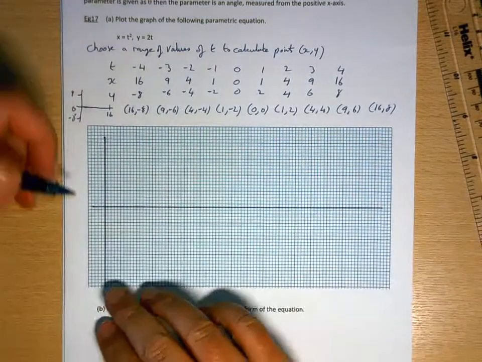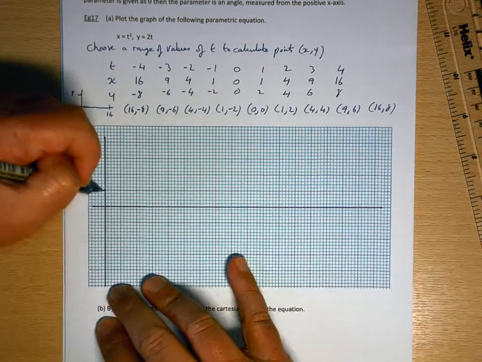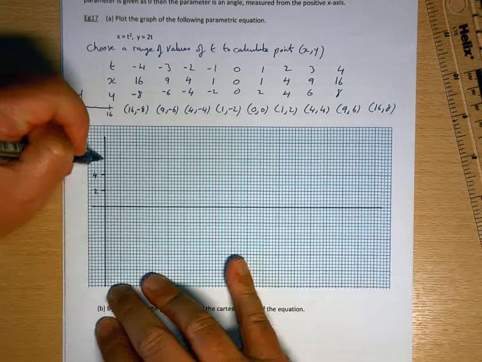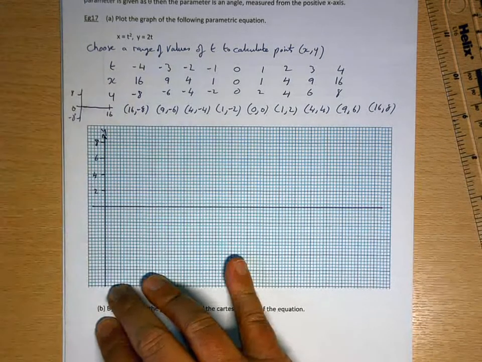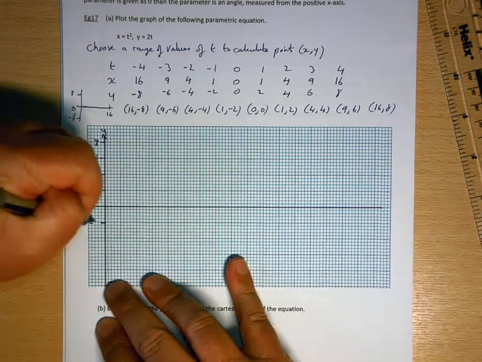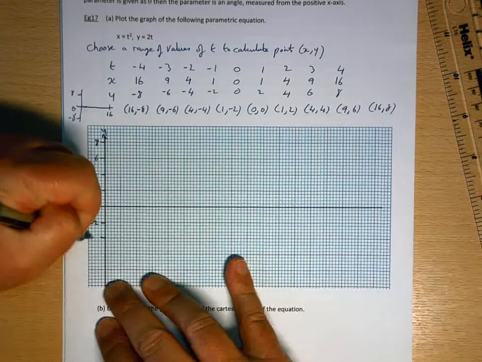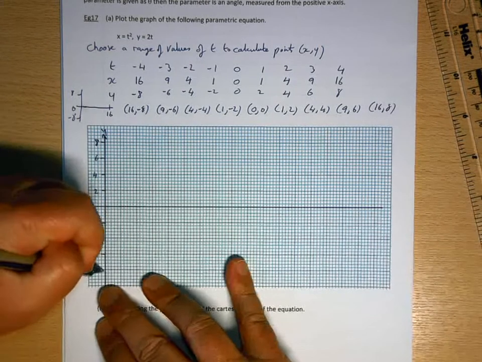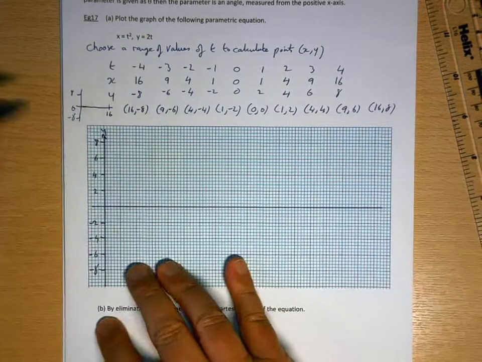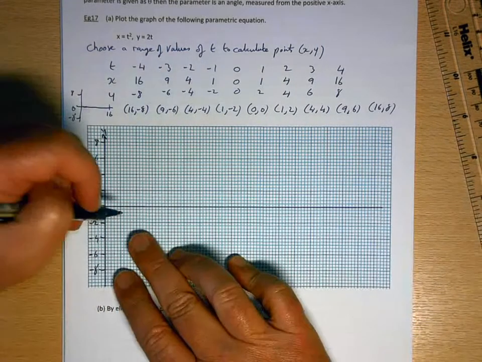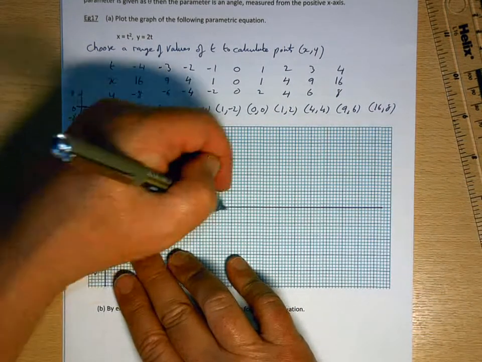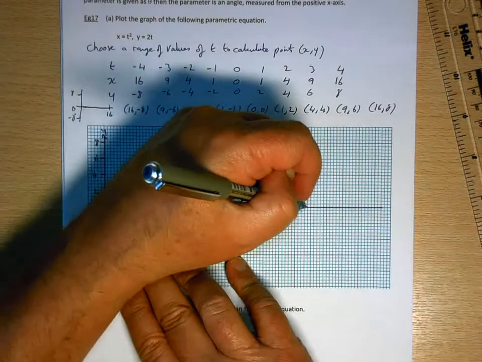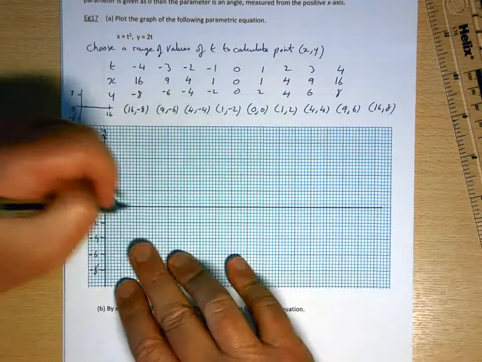So if I want to go up 2, 4, 6, 8, my y-axis, -2, -4, -6, -8, 0, and then 1, 2, 3, 4, 5, 6, 7, 8, 10, 11, 12, 13, 14, 15, 16 will fit on there.